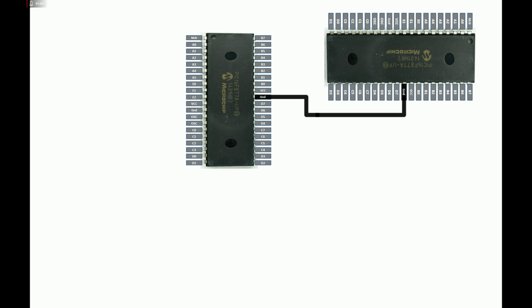Ground will go to ground. Now the TX pin of the first PIC will go to the RX pin of the second, and the RX pin of the first PIC will go to the TX of the second. So it will be like TX to RX, RX to TX. For that purpose, we note that pin number 26 of this PIC is the RX pin, and pin number 25 of this PIC is the TX pin. That is, pin C6 here is TX, and pin C7 here is RX.